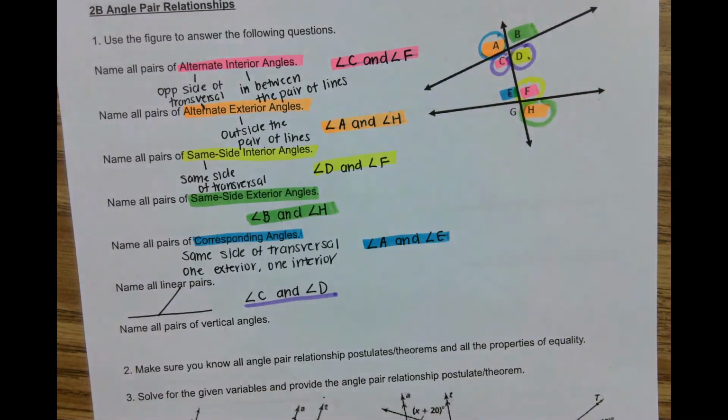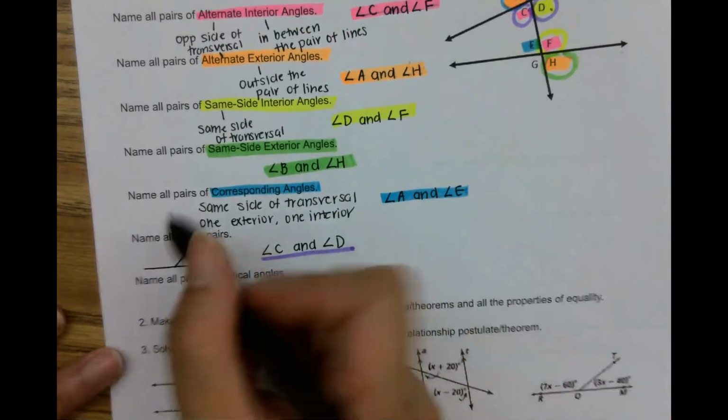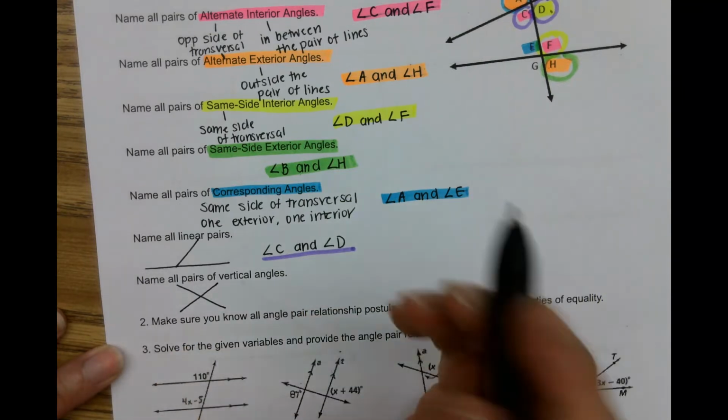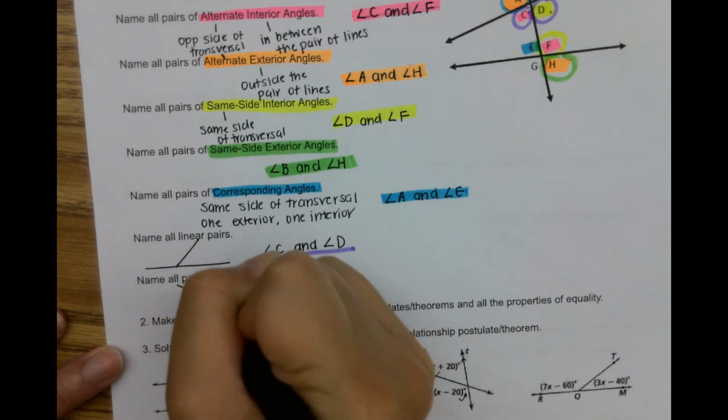Then we want pairs of vertical angles. Vertical angles happen when two lines intersect each other. These angles are across from each other and they are congruent.